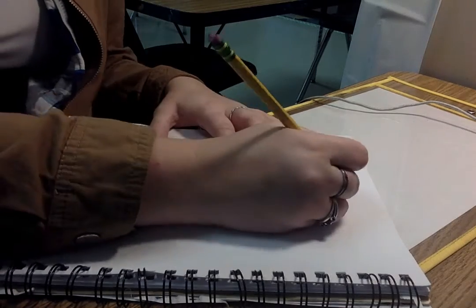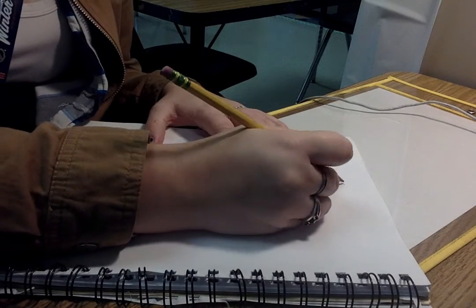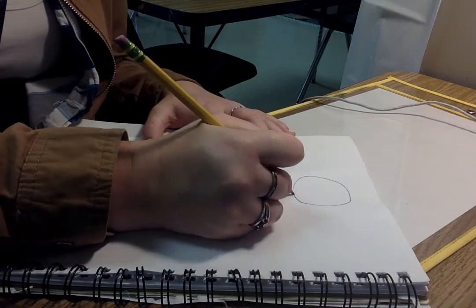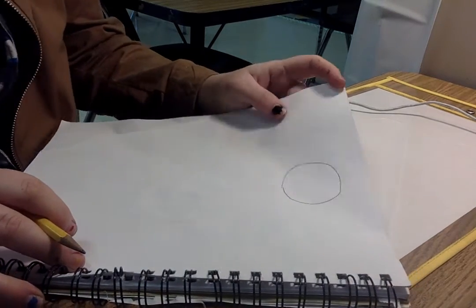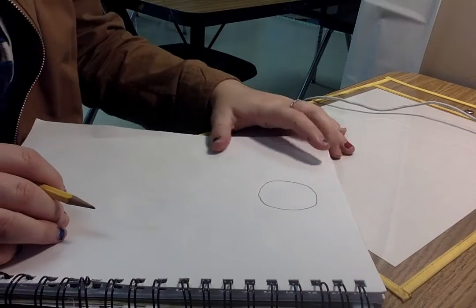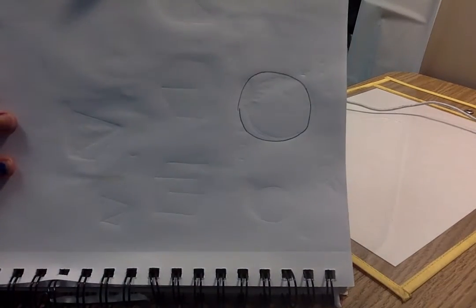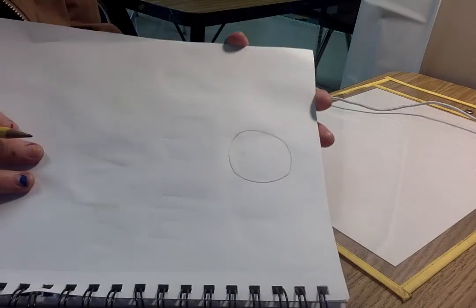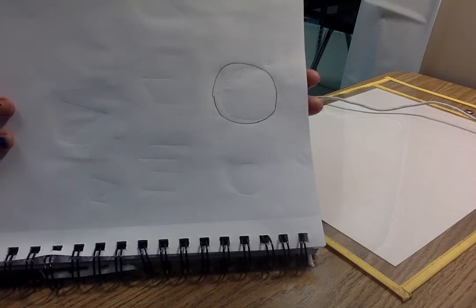To start with a sphere, you need to have just a circle. Does not have to be perfect. Do the best that you can. So here's my circle. We are going to make this 3D. We're going to turn our circle into a sphere. To do that, you need to add value or add some shadows to it.